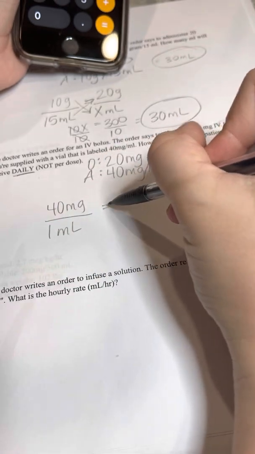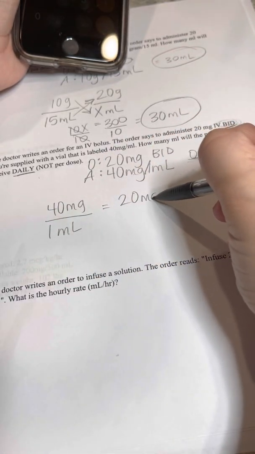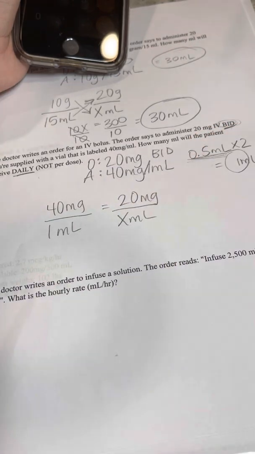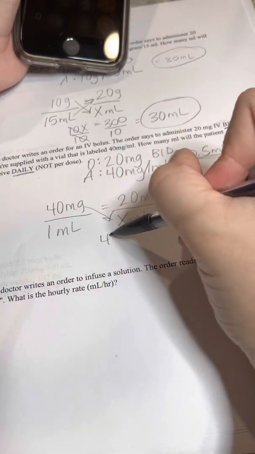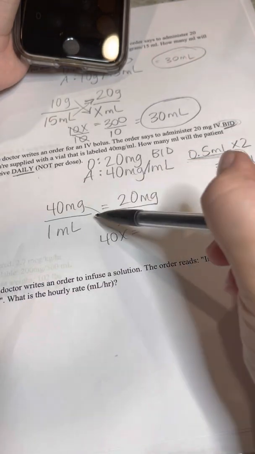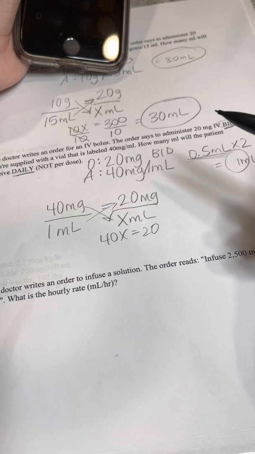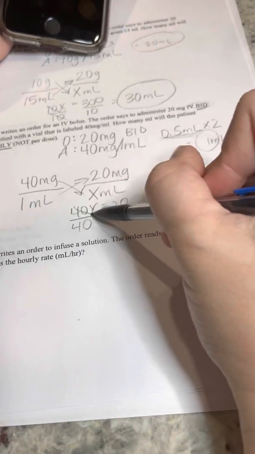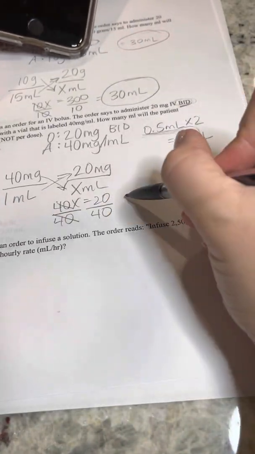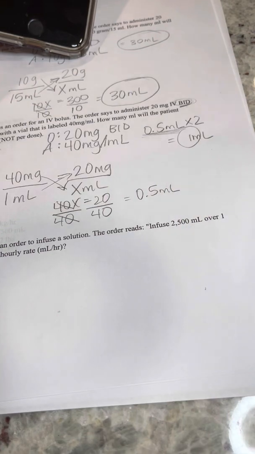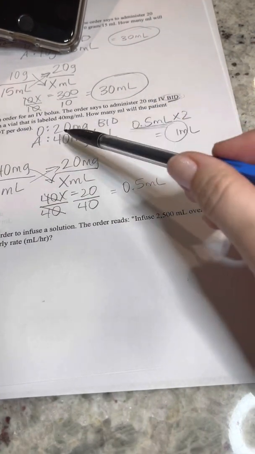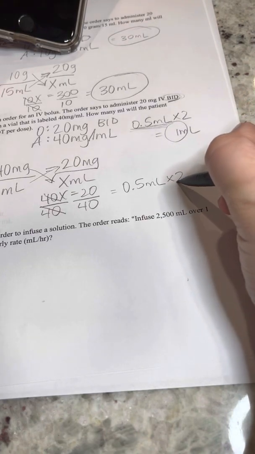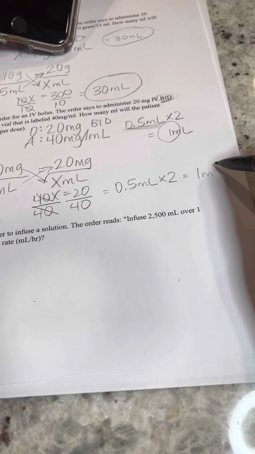For a table, we're going to take our available 40 milligrams in 1 mL equals, and our order is for 20 milligrams, and that is how many mLs? 40 times X equals 1 times 20, which is 20. Divide each side by 40 to get X by itself. 20 divided by 40 is 0.5 mLs. Remember, that's for a single dose. So we need daily, and they're going to take it twice a day. So we're going to multiply it by 2, and that gives us 1 mL.